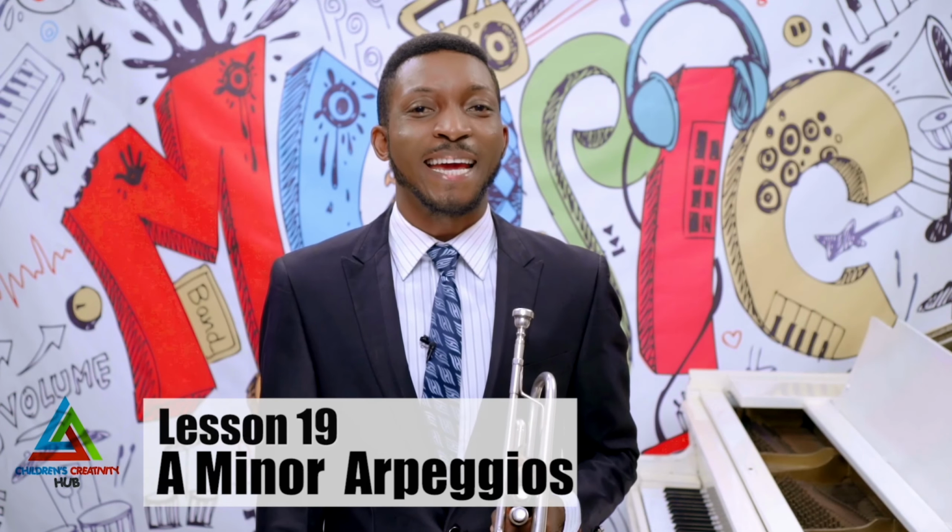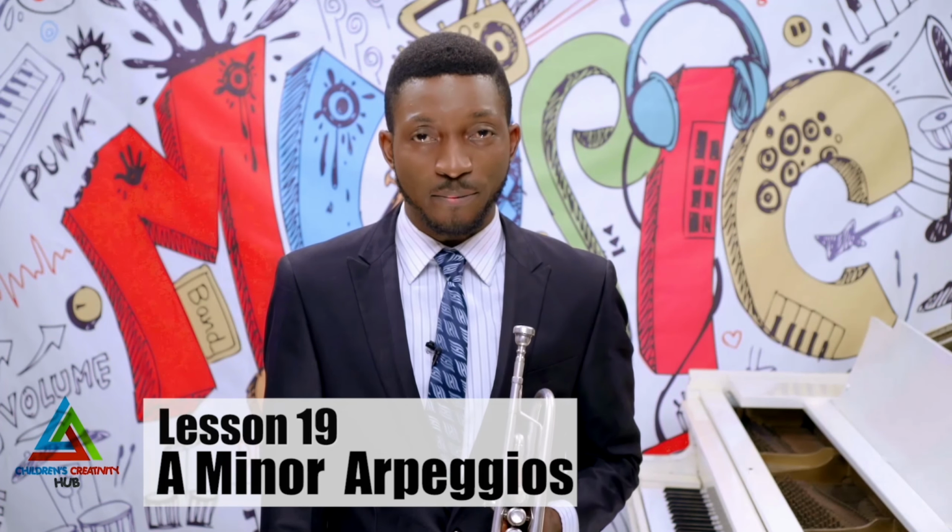Now we want to examine the A minor arpeggio. We have 8 notes, and we will take our cue from A as the first note, B as the second note, C as the third note, this is already displayed, D as the fourth note, E as the fifth note, F as the sixth, G as the seventh, back to A, which is the eighth.